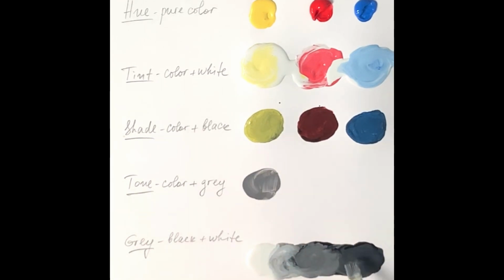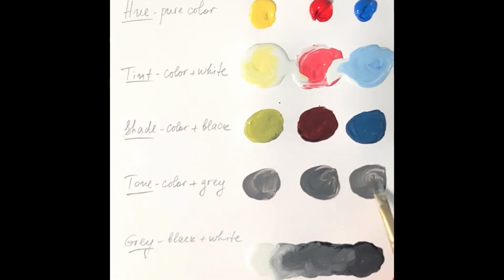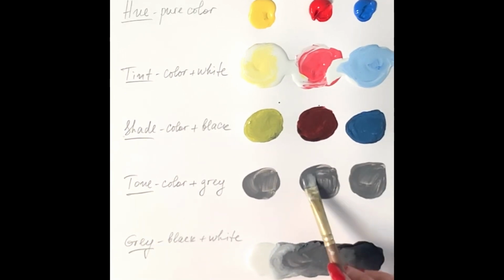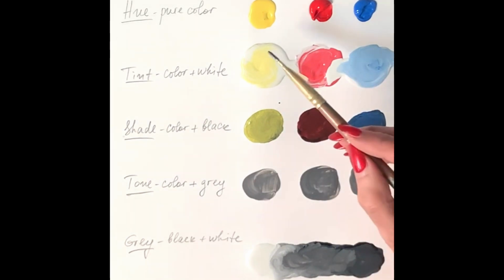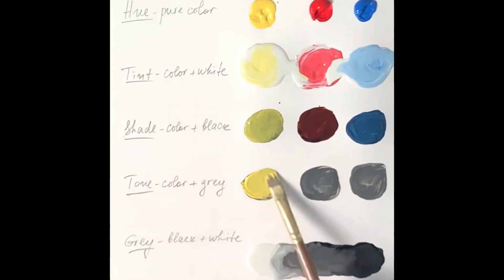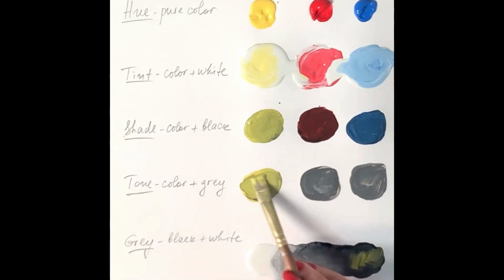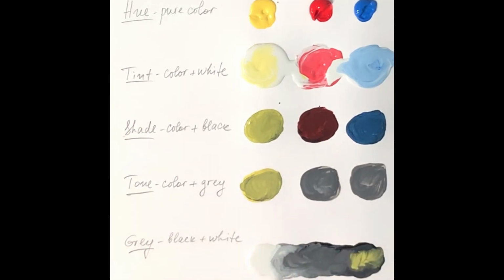Let's make some tones now. Color plus gray. Here is my grays, and then I'm gonna add the yellow plus gray. It gives us again some greenish gray tone because of the blue in the black.